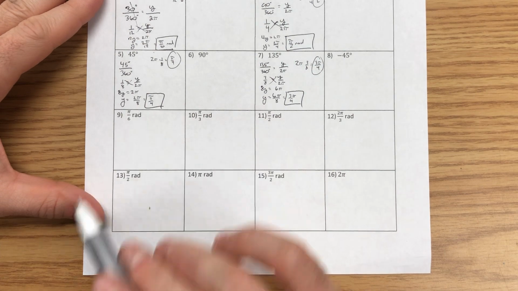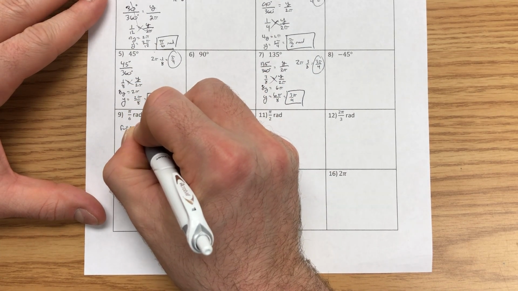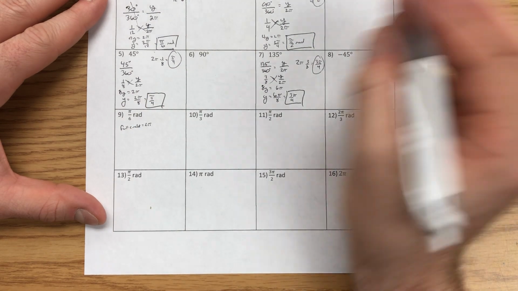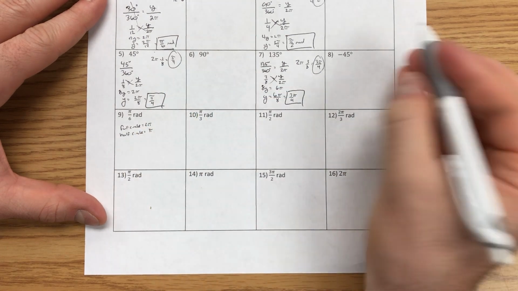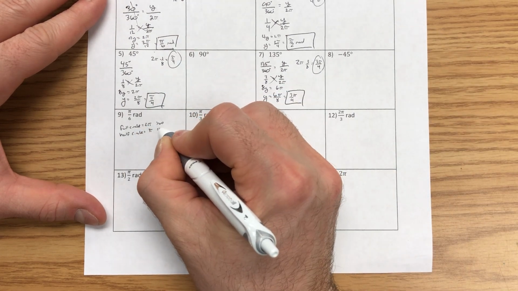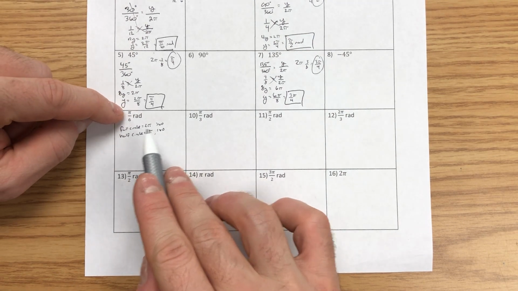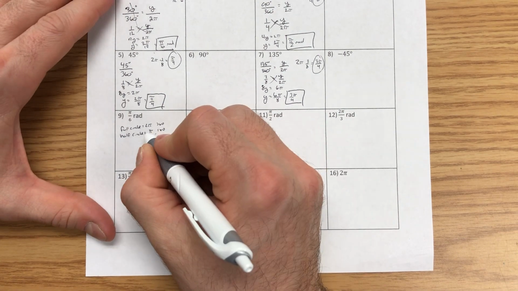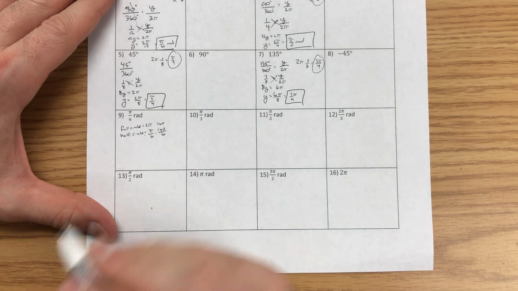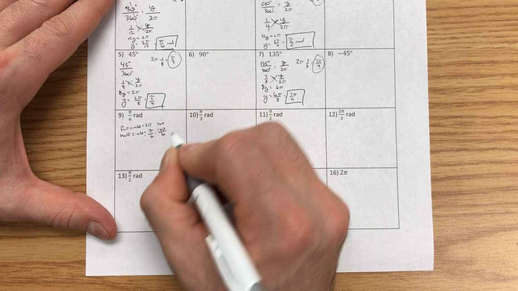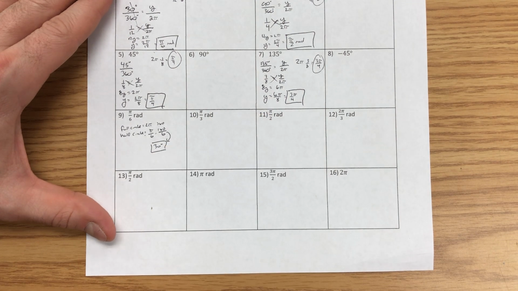So if I have pi over 6, and I know a full circle is 2 pi, what would be a half circle? Pi, right? So I know that's 360 degrees, that's 180 degrees. Well, I don't even have half of a circle. I have a sixth of a half of a circle. So I'm going to take that half circle, and if I divide it by 6, I'm going to take that 180 degrees and divide it by 6. So I am walking roughly 30 degrees if I take 180 and divide it by 6.